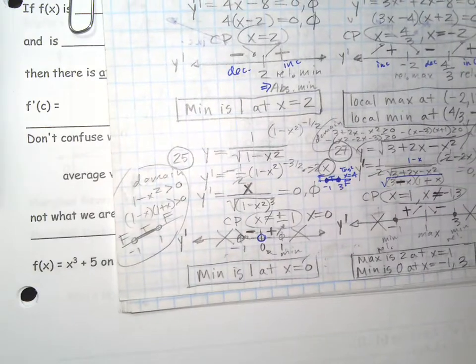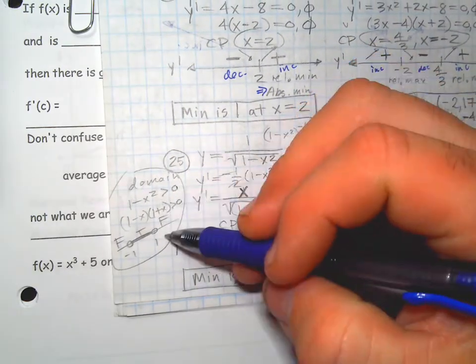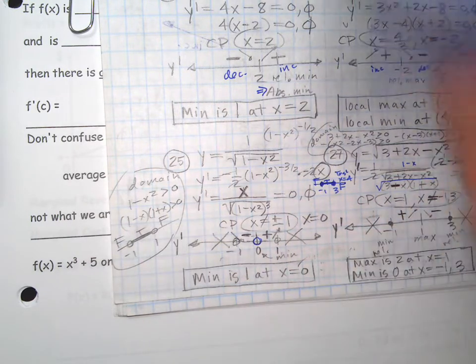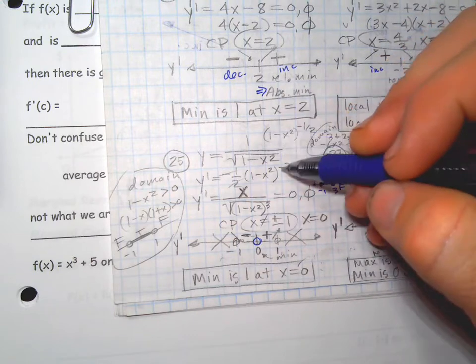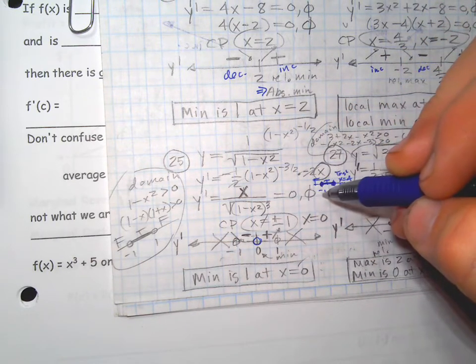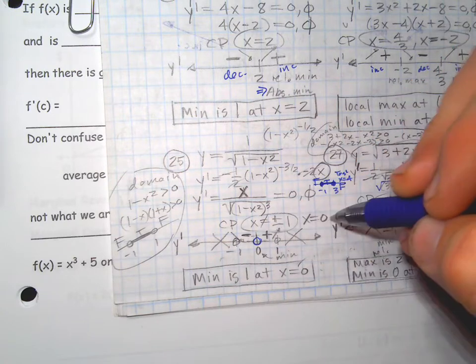25 potentially has some domain issues. So you see a little work over here. You can only give me answers between -1 and 1 for your final answer. Now, you might include these other areas in your work, but so we take the derivative. Got to do a little chain rule there. So equals 0, undefined. We get all these critical points.